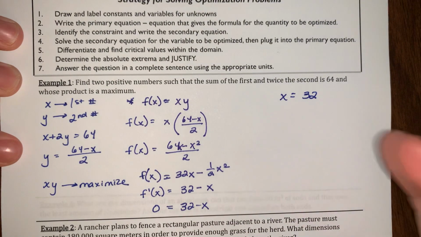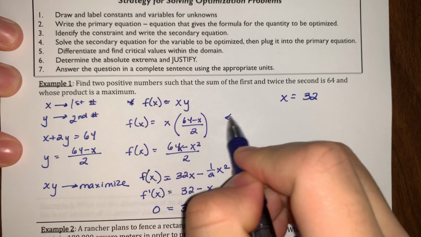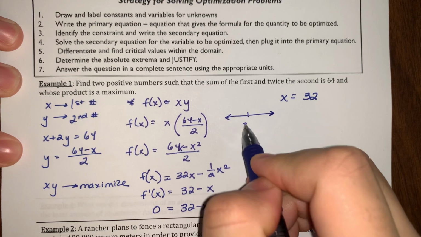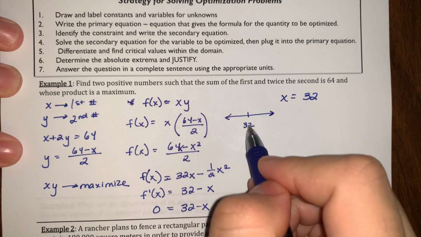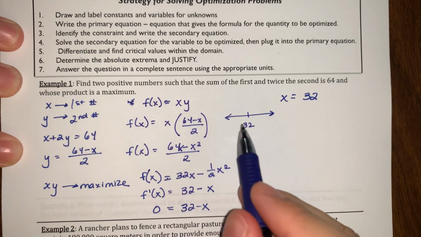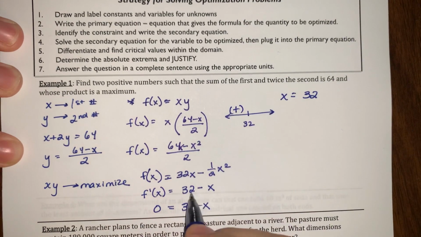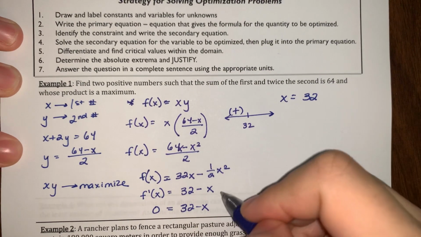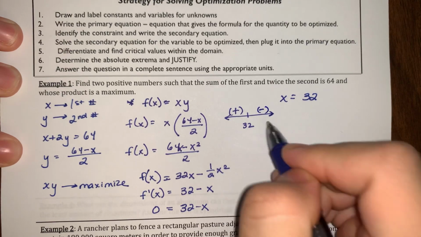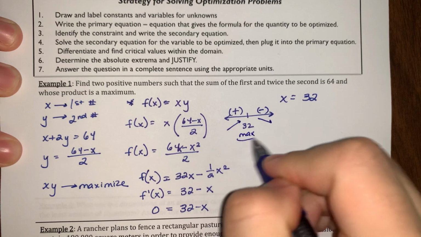And if you want, eventually you will have to write out the critical number, find a value below it and above it, and plug it into the derivative function. For example, if I plugged in a value below 32, a test point like maybe 31, that'll give me a positive value. And if you put in 33, I'll get a negative value as a test value above that. So I'll have increasing, decreasing. So there I have a max, right?